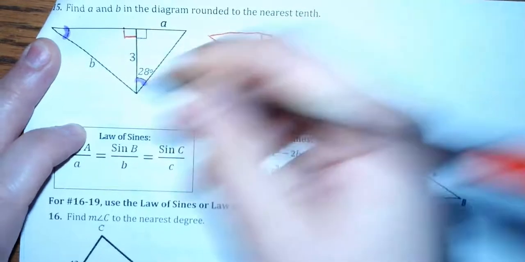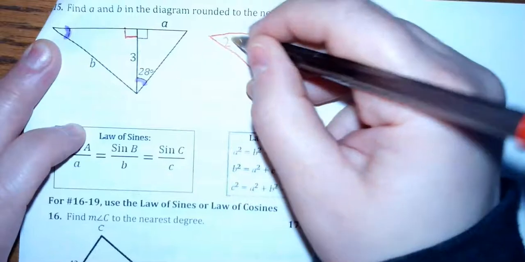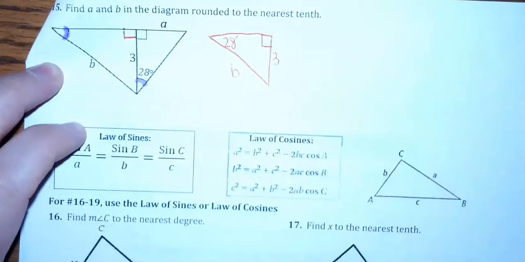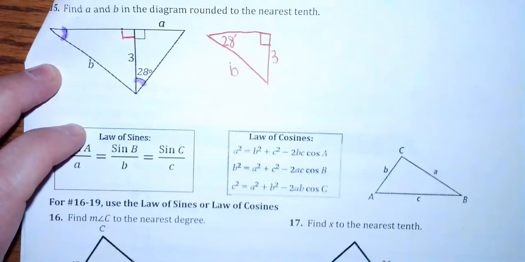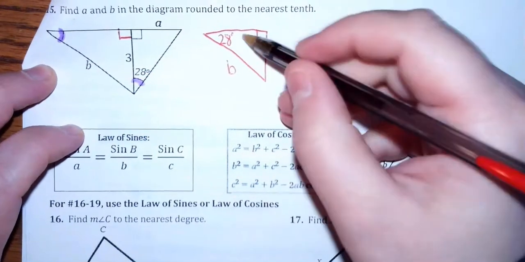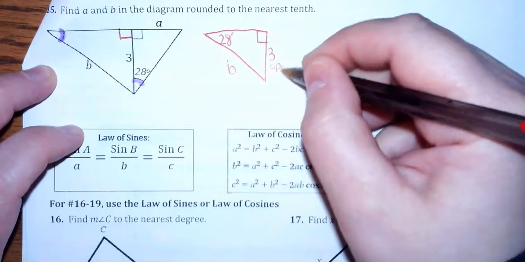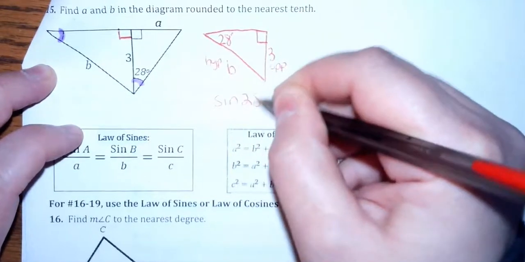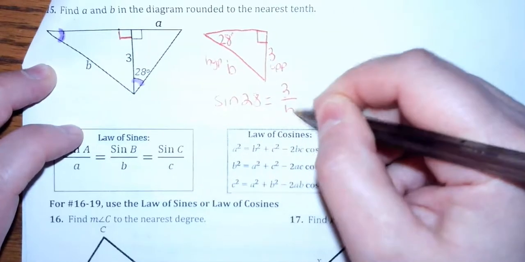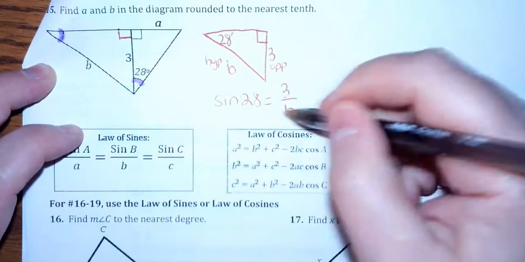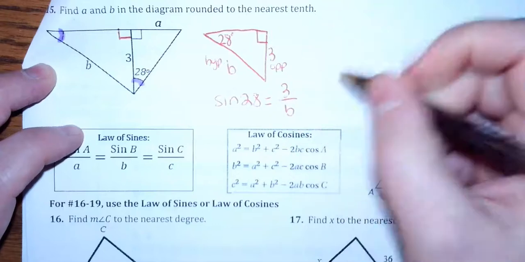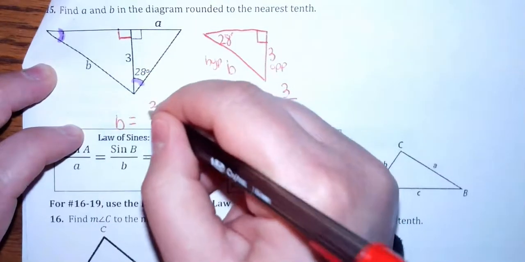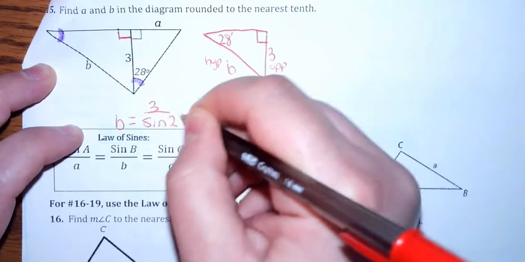Okay, so I'm actually going to just separate these two triangles that are touching each other. This is going to be a 28-degree angle here. This is B, and this is 3. I'm going to use that triangle to find B. So 3 is opposite, B is the hypotenuse, so this is going to be sine of 28, 3 over B. I'm just going to switch these variables in the denominator, so we're going to divide.